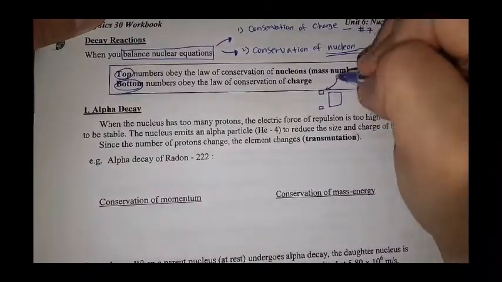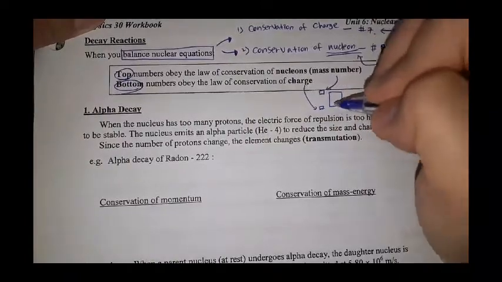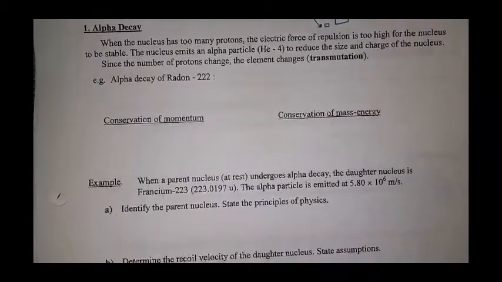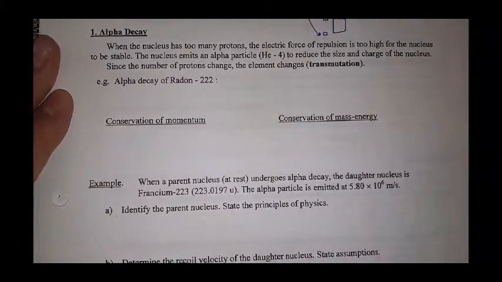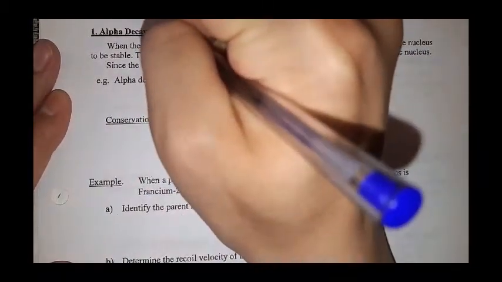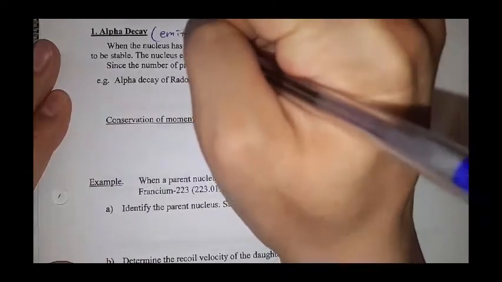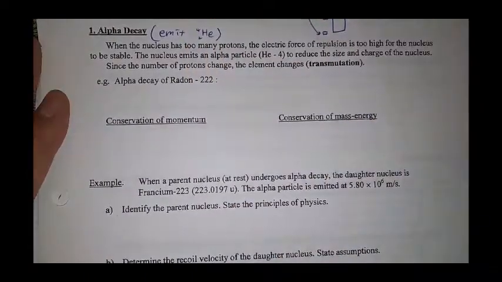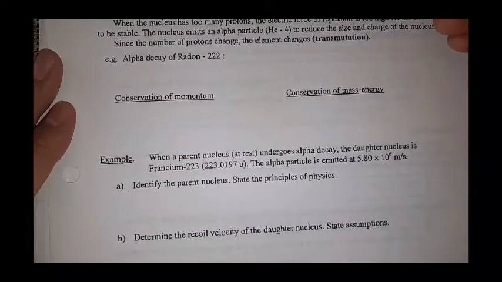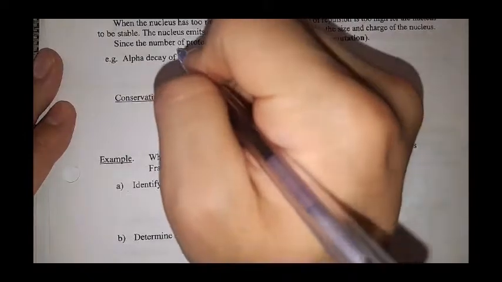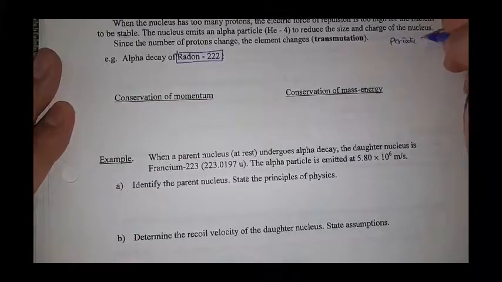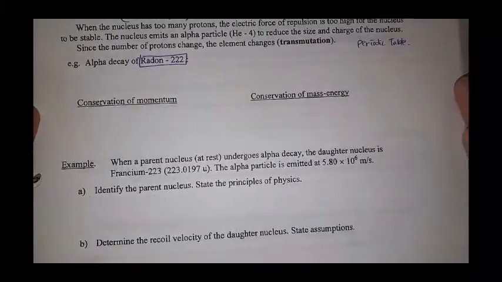Top number talks about mass number. Bottom number represents charge number. So let's do some examples. Alpha decay. That's a fancy way of saying you emit helium. So let's talk about the alpha decay of radon 222. It's a good idea to go to your periodic table in your data booklet.